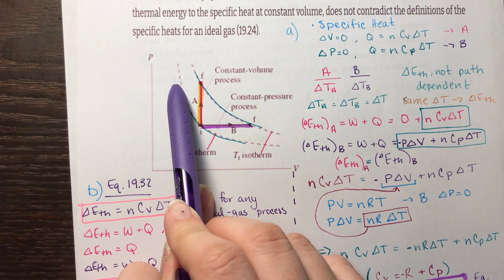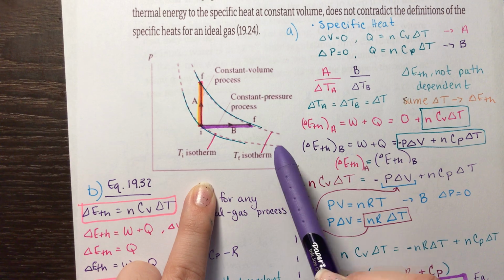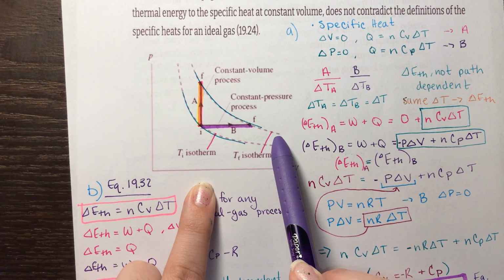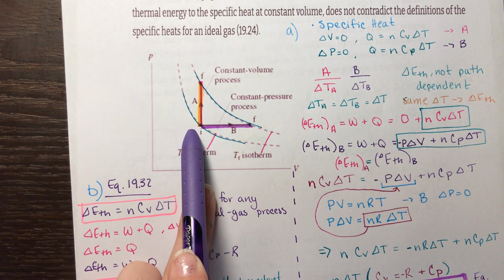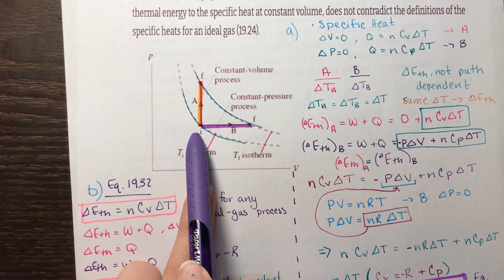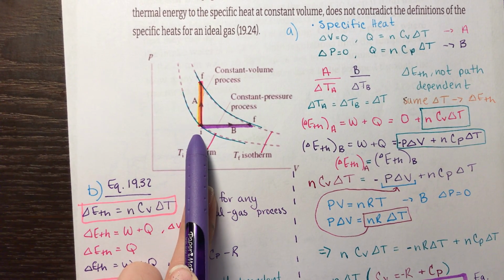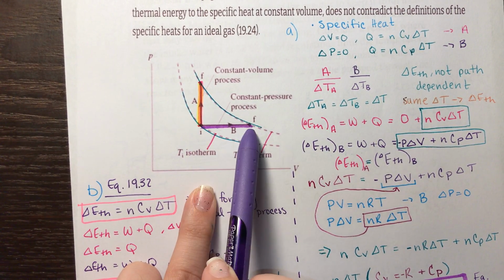So we start from this isothermal graph to the second isothermal graph, and we see the change of temperature from initial to final in path A, and we see the path for B from initial to final.